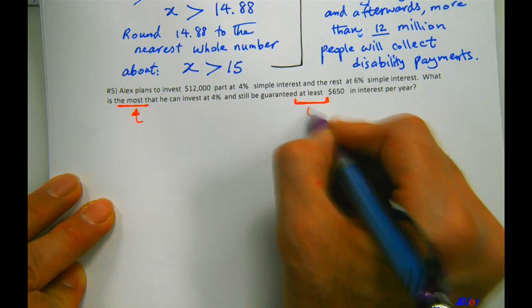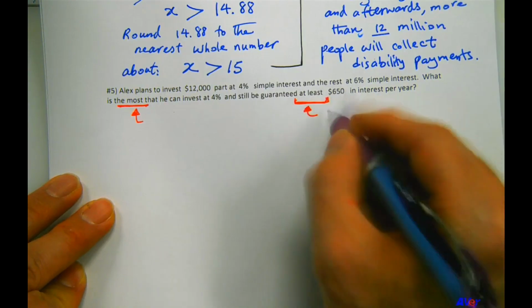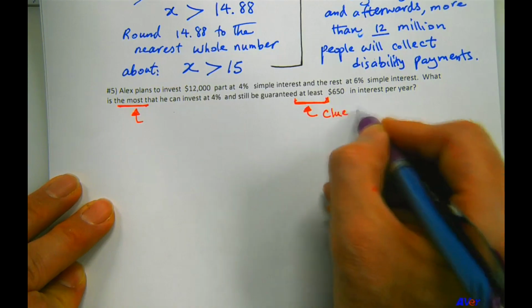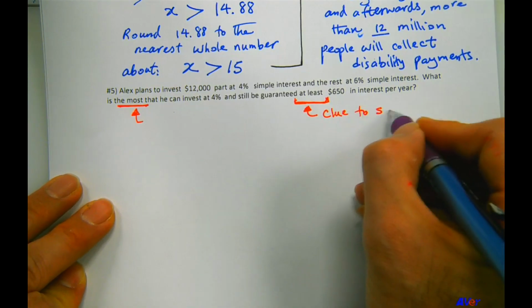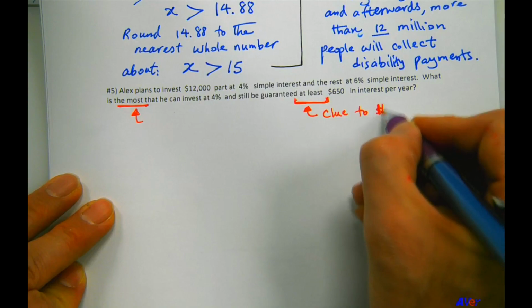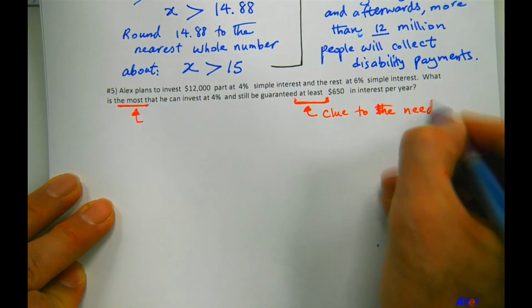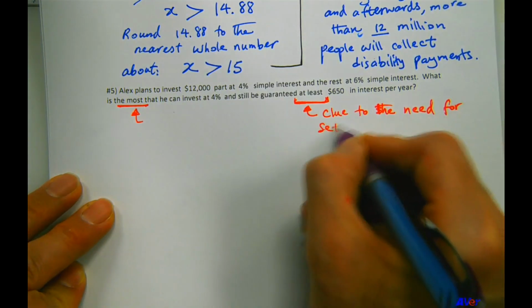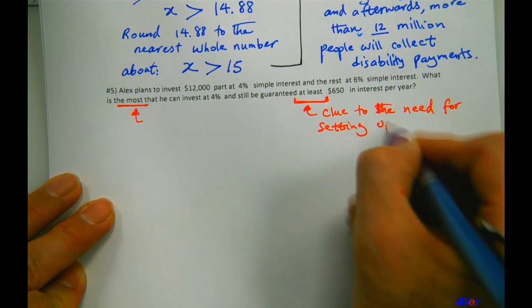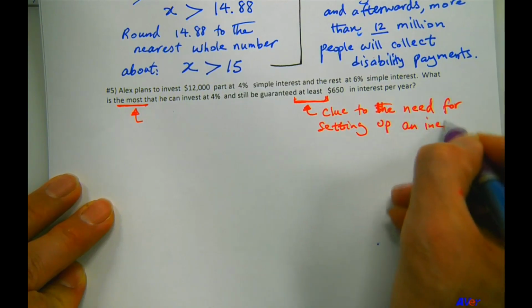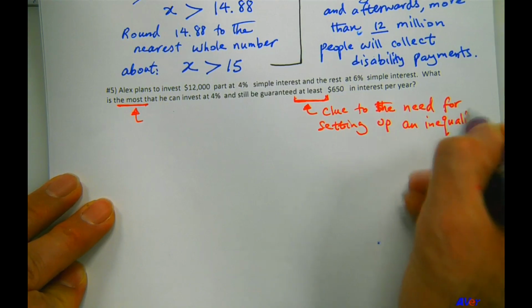So that clue is the need for setting up an inequality to solve this problem.